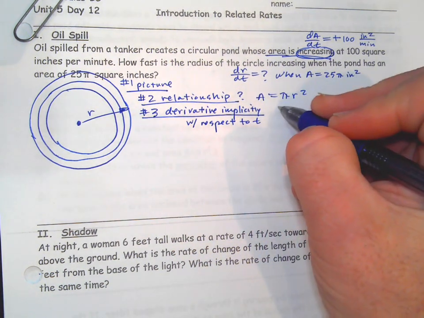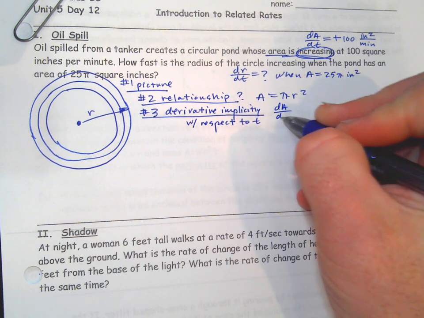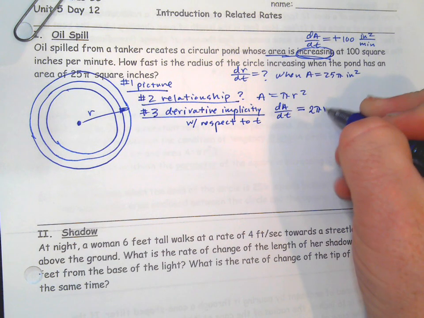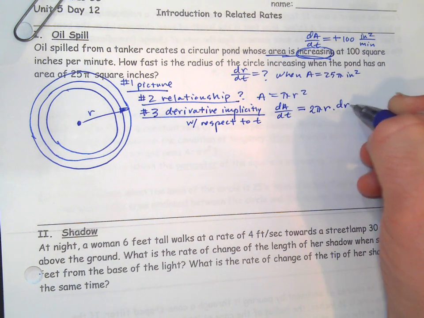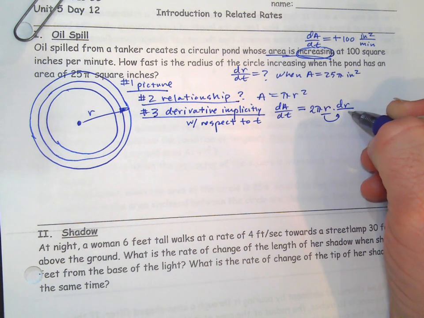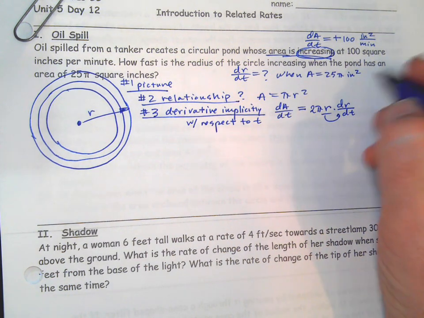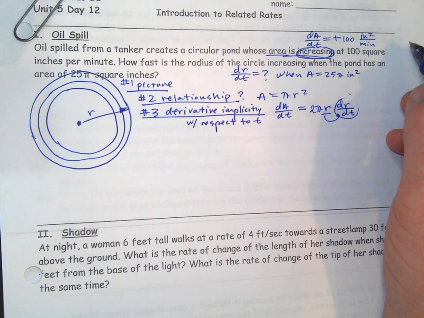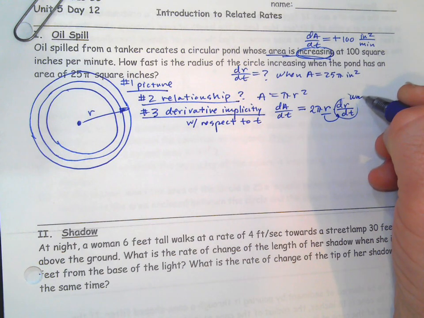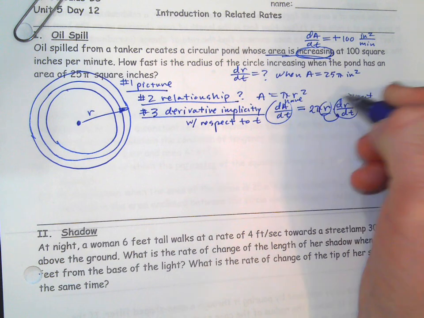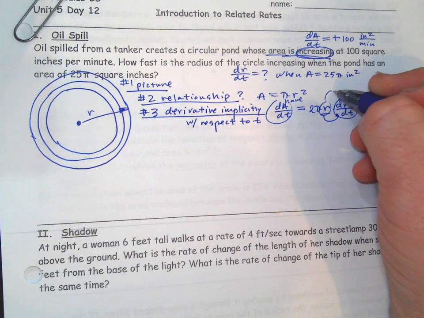So we're going to take the derivative of A with respect to time, dA/dt equals pi is a constant, so it's going to be 2 pi r to the first power, and then you got to follow it up with the derivative of what's inside, which we assume involves time. And that's why we just write this implicitly. This is the thing that we want. We have this. We can find this. Okay, so we need this.